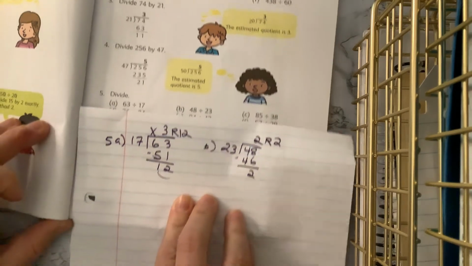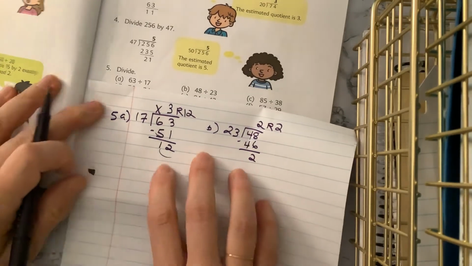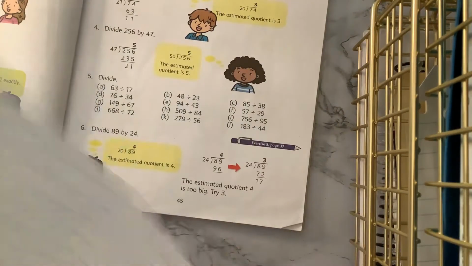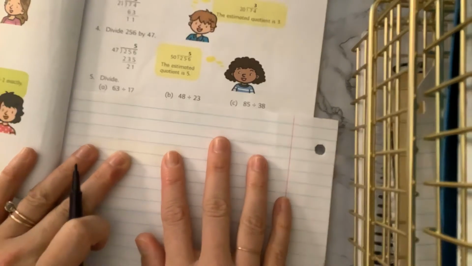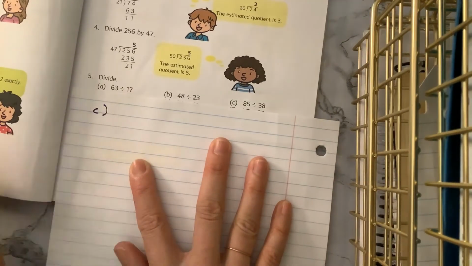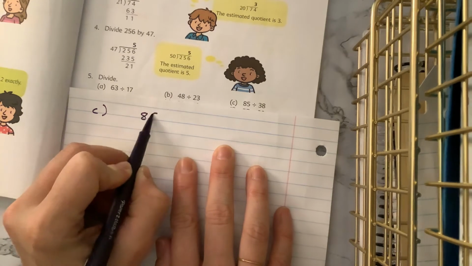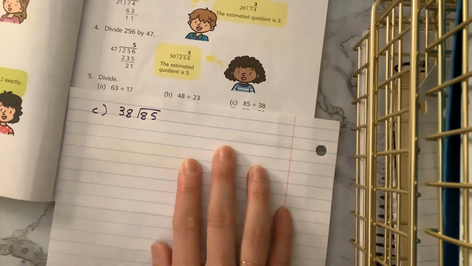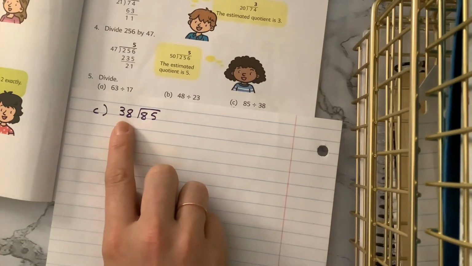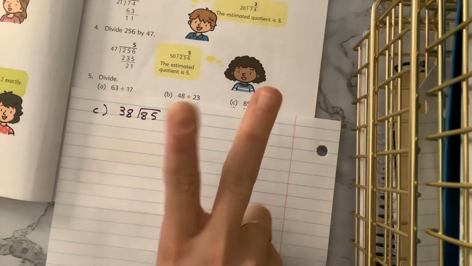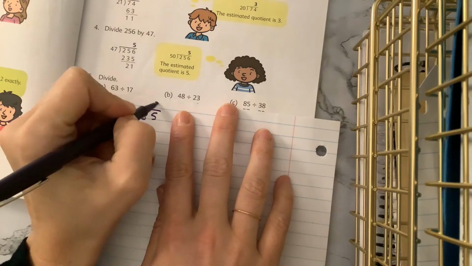All right, our numbers are getting a little trickier, but we can do it. Let's flip this around. So 5C, 85 divided by 38. This is pretty close to 40. So how many times does 40 go into 80? Twice. So that's what we're going to try.